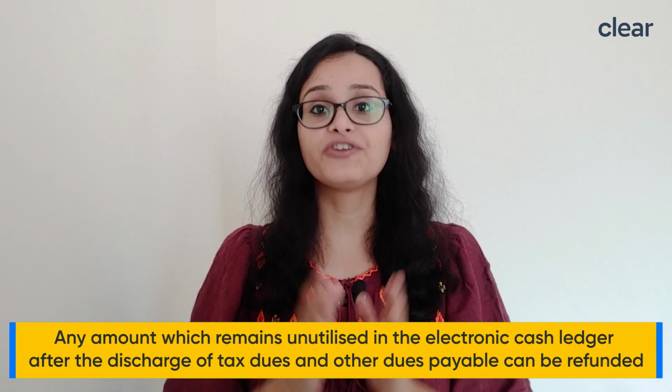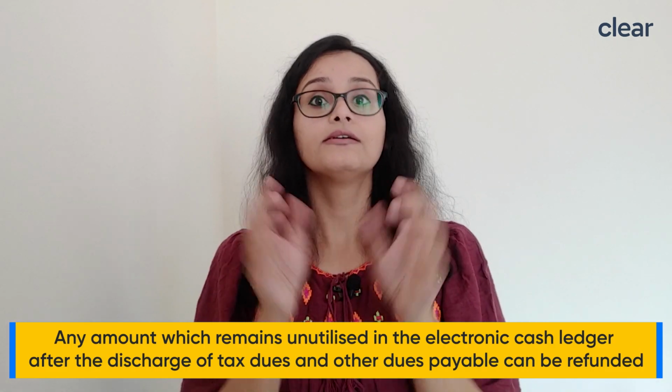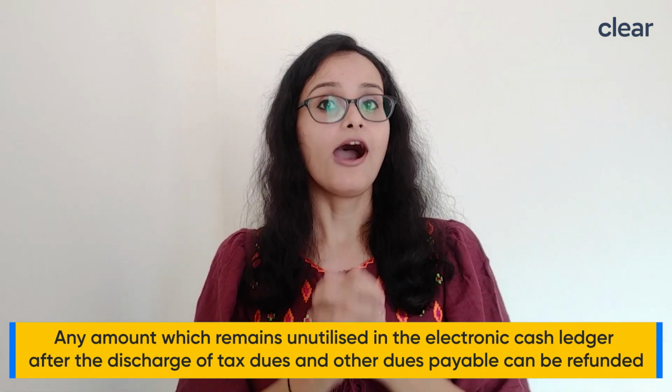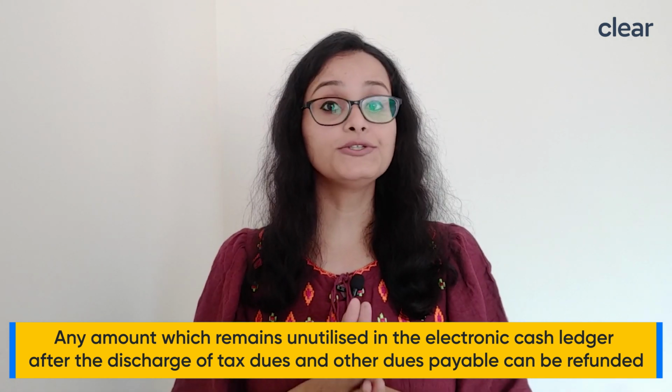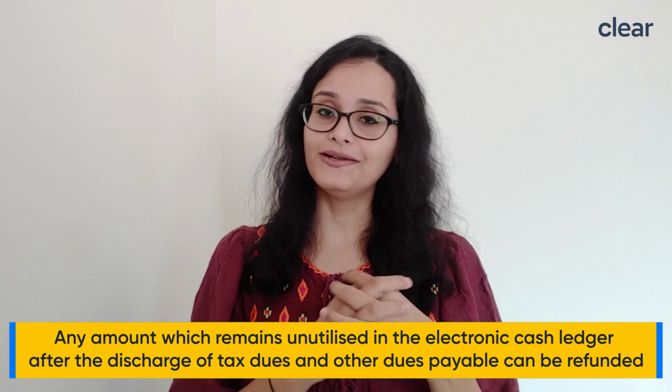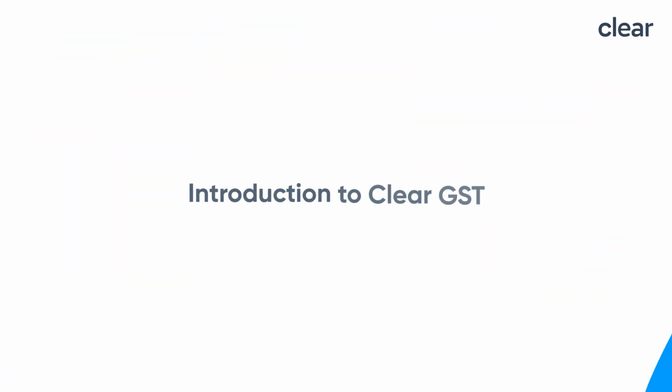Hence, any amount which remains unutilized in the electronic cash ledger after the discharge of tax dues and other dues payable can be refunded to the registered person. However, this will be in accordance with the proviso to subsection 1 of section 54 read with subsection 6 of section 49 of the CGST Act.